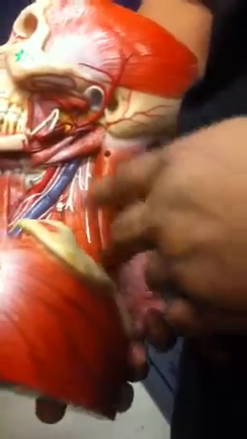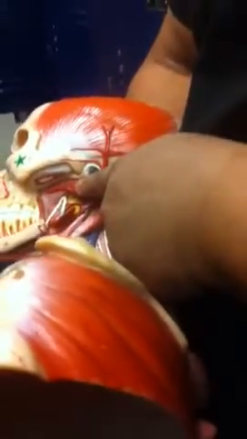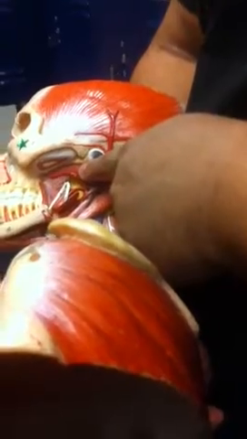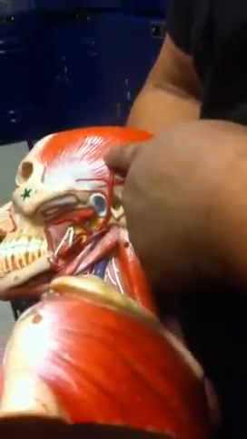All right. Over here, we have the pterygoids. You see them? One here and one here. This one is the medial. This one is the lateral. Now we have the temporalis. That one's pretty easy.